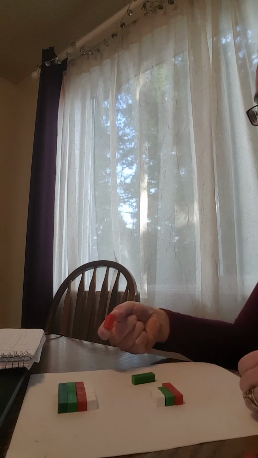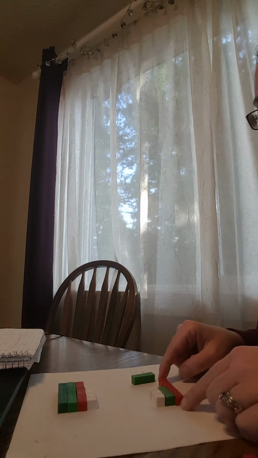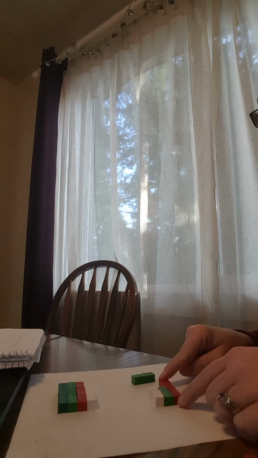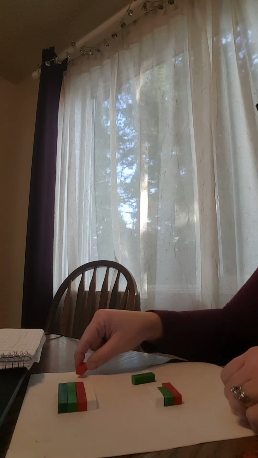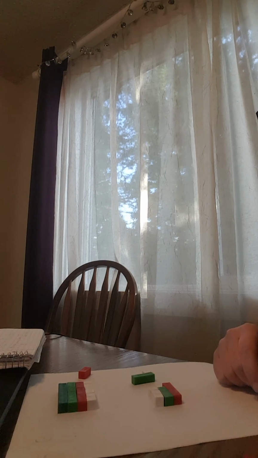Oh, what about the red one? Well, this extra red one was part of our original 3, and we used 2/3 of it. We just set it to the side. We didn't need to use it anymore. Okay. All right, so I want everybody to go ahead and clean up your C-rods and get back to your desk.